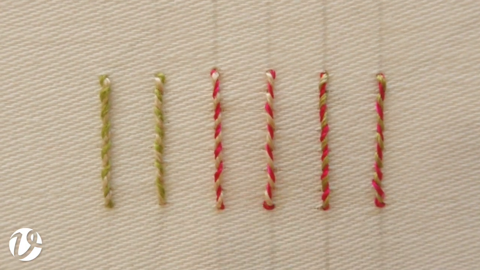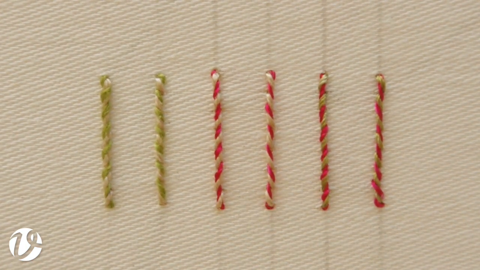Okay, so there's 6 different permutations of whipping and thread twist, and basically it's a matter of figuring out what type of thread you have and the effect that you want to get with it. So just play around with what you've got until you get the effect you want.